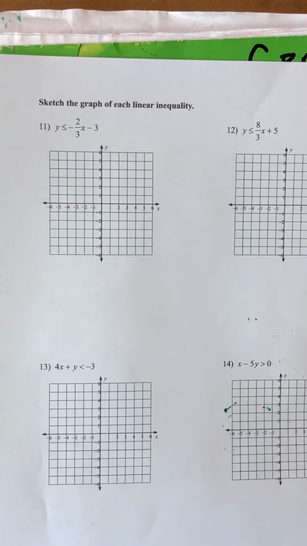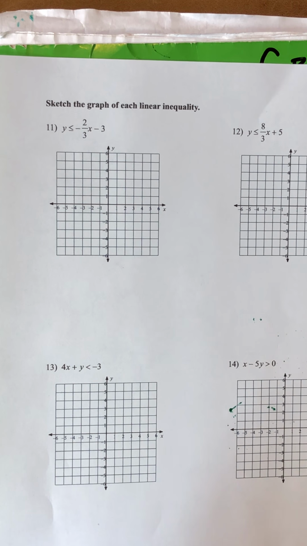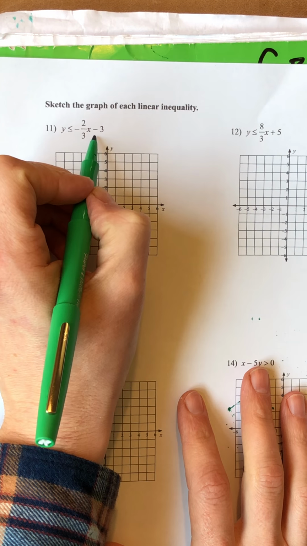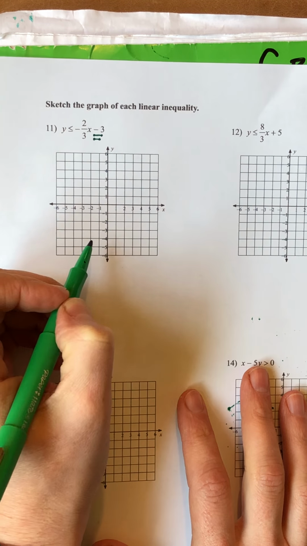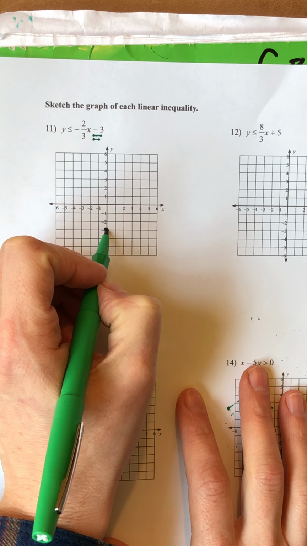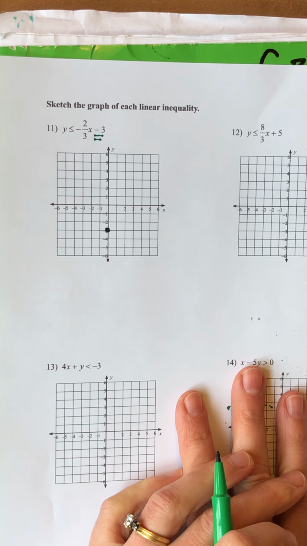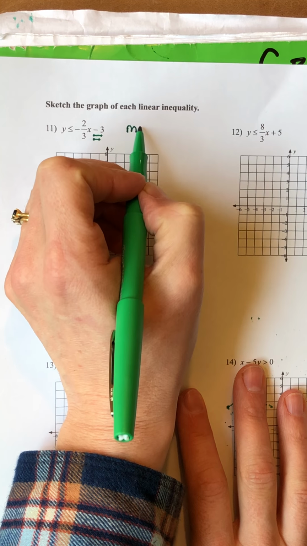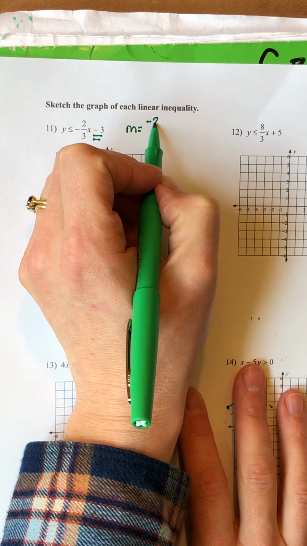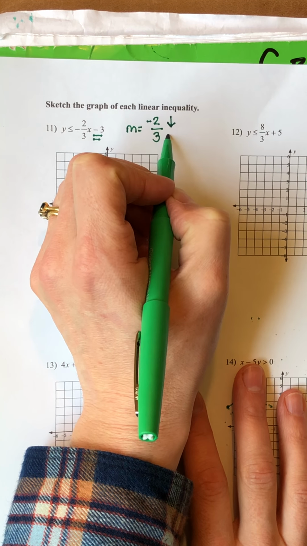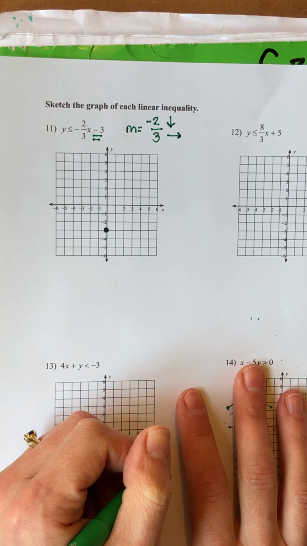Okay, so let's do number 11. So the first thing I need to do is graph it. So I've got my b, or my y-intercept at -3. So on the y-axis, I put my first dot at -3. And then my m, or my slope, is -2 over 3. So negative means down, and then we always travel to the right.